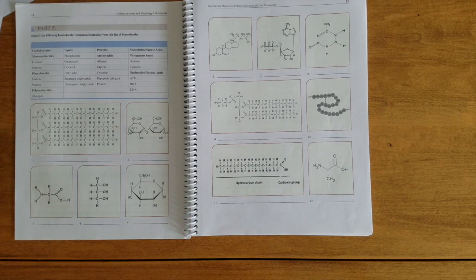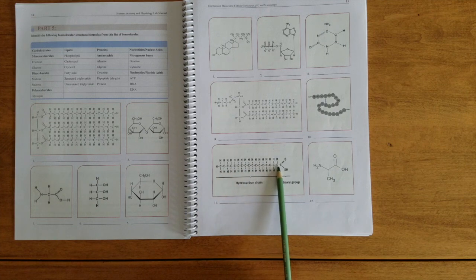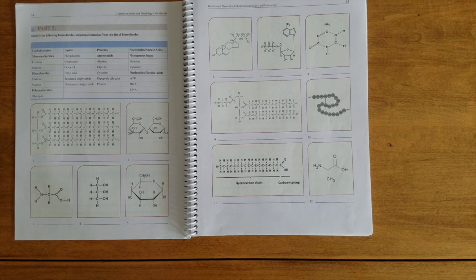So, some of the main components of most lipids are fatty acid chains, fatty acid tails. So here is an example of one. Notice we have a big long chain of carbons with a whole bunch of hydrogens attached to the carbons. This we call a hydrocarbon chain. Makes sense, right?